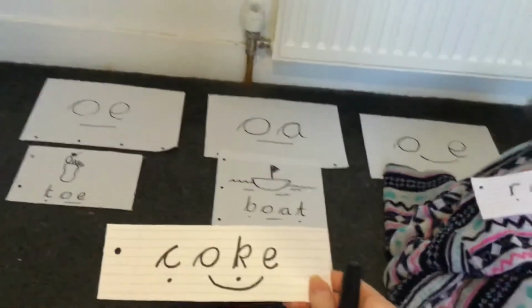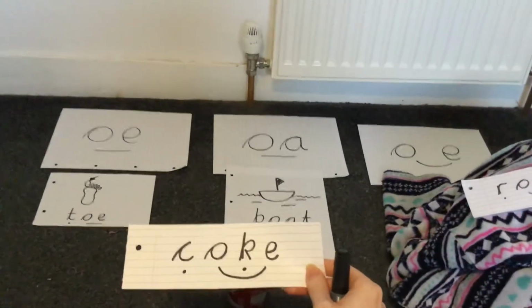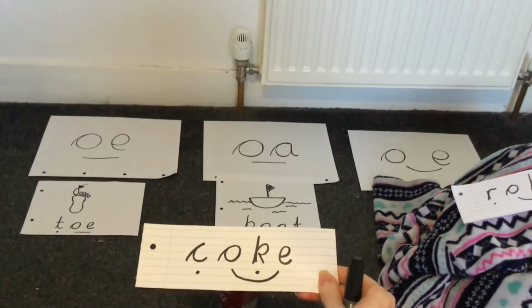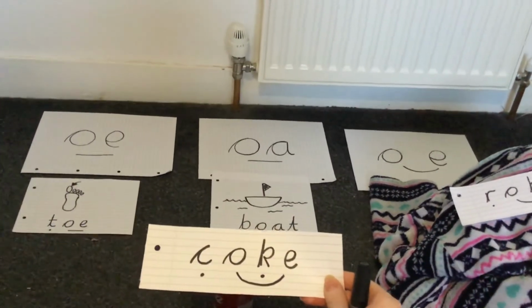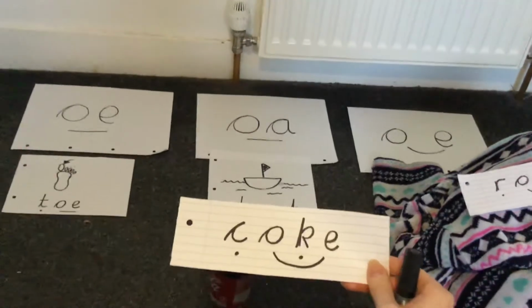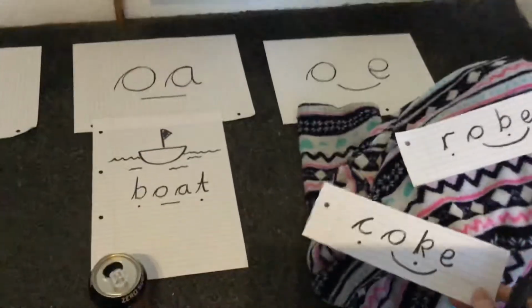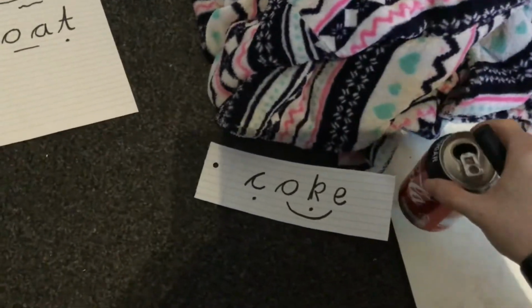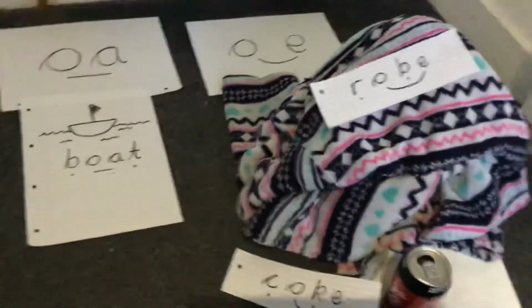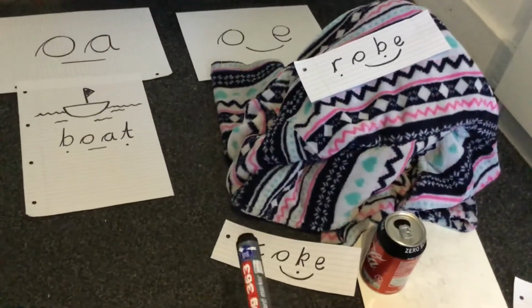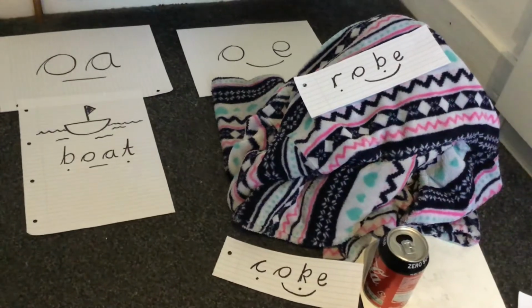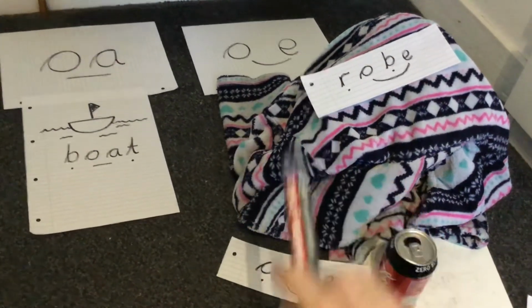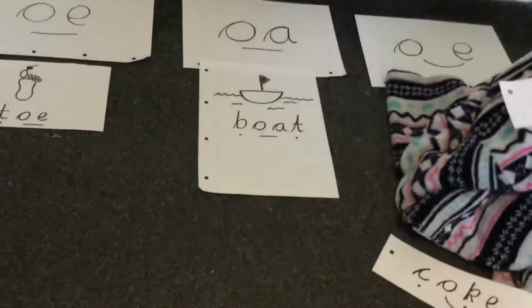Or should it be somewhere else? We'll put it down here next to the robe. We have our Coke because you can see we still have the o, e split digraph. Well done.